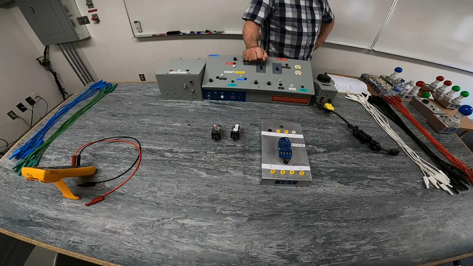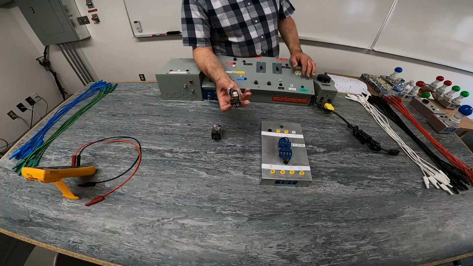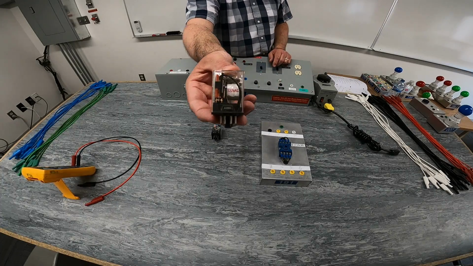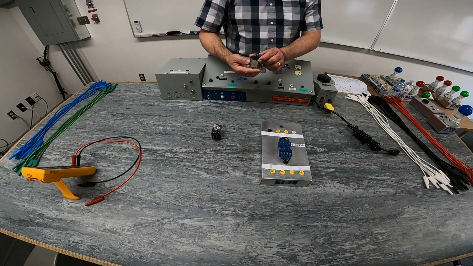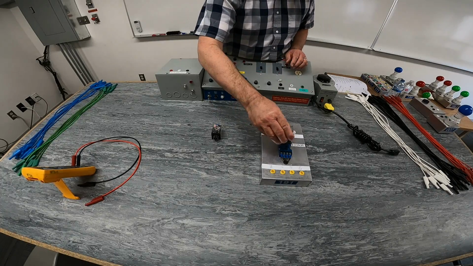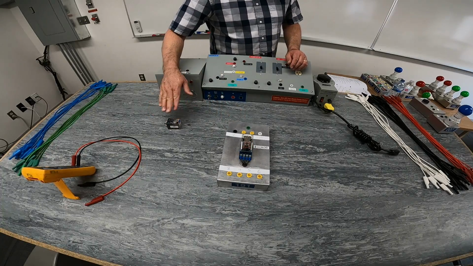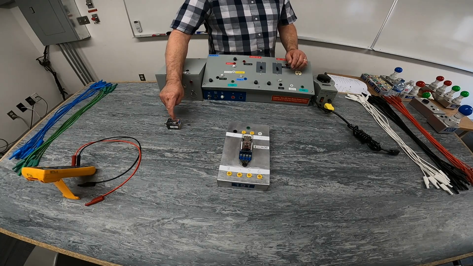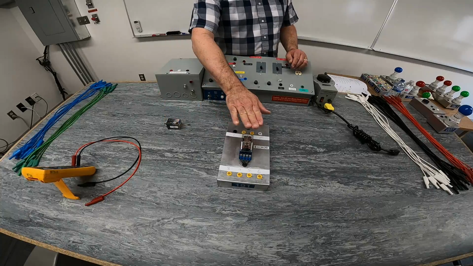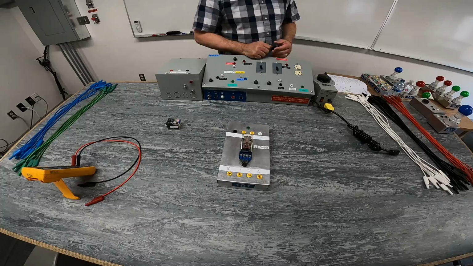What I'm going to show you now is I'm going to use a 120 volt relay coil, and this one is rated for 120 volts. So we're going to plug this guy here into our base. I'm going to put the other relay coil that's rated for just 24 volts aside. We're using the 120 volt coil for this first part here.